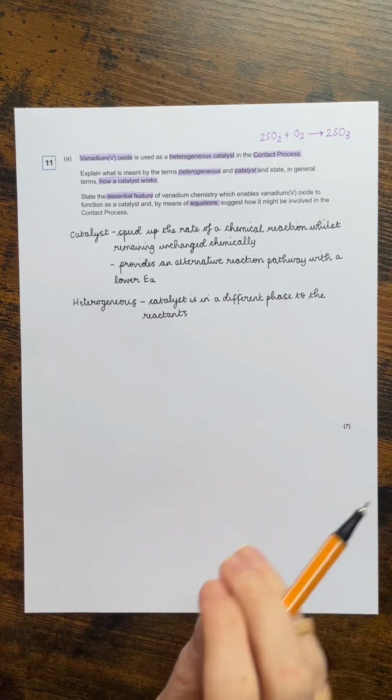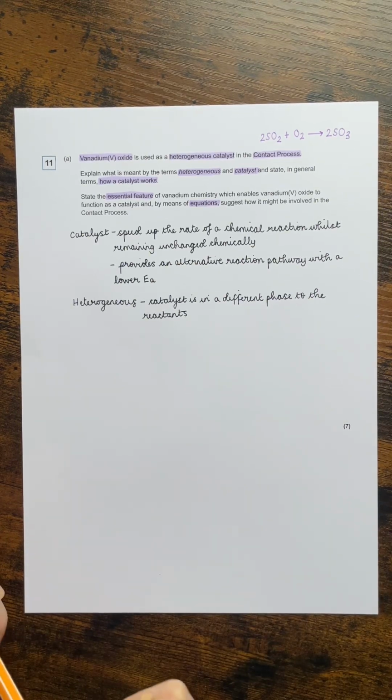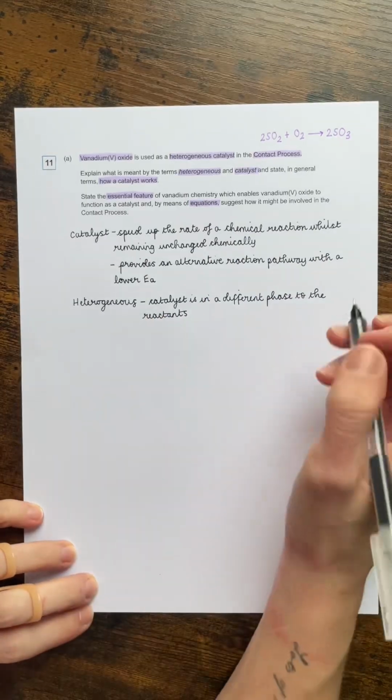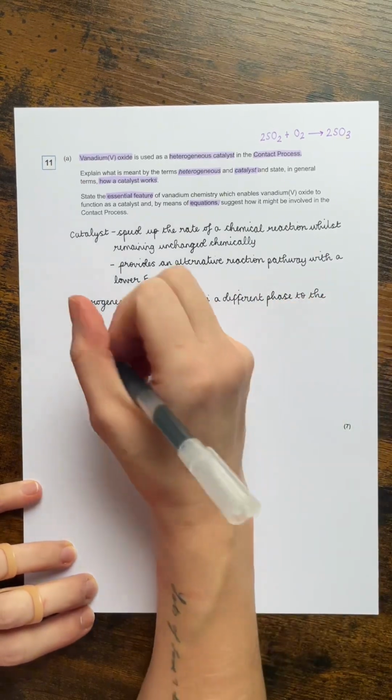And they're all gases. The vanadium(V) oxide is a solid, and that's why this is an example of heterogeneous catalysis. So, next thing I need to say is the essential feature of the vanadium chemistry.